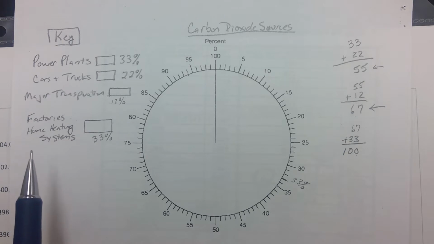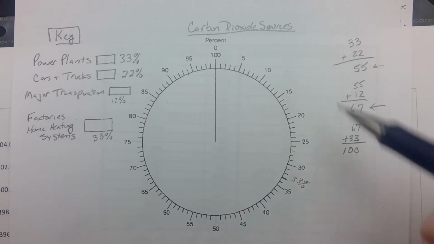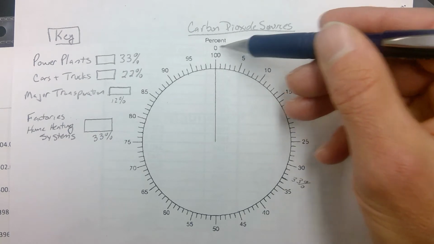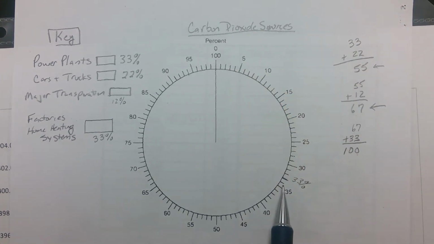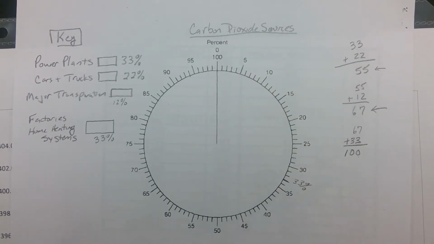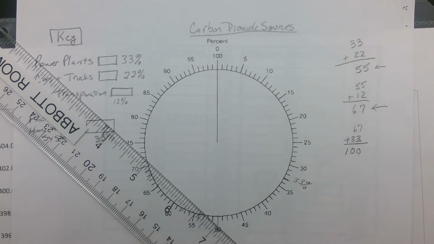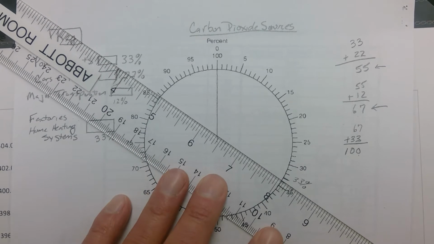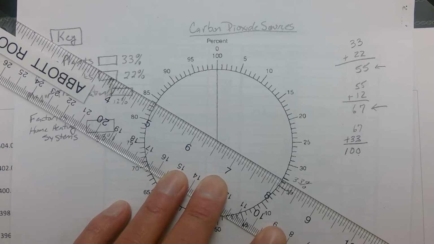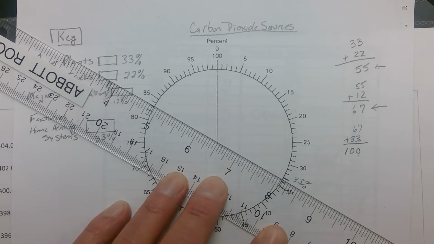But the 4 different sections that they had were power plants, which represent 33%. So I'm starting at 33%. We're starting at 0, and we're going to read clockwise. So I put a little mark over here for 33%. Pie charts are really good for showing you percentages, so you definitely want to use a straight edge, and you go from the middle to there.